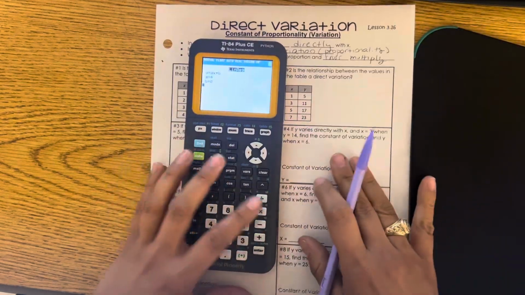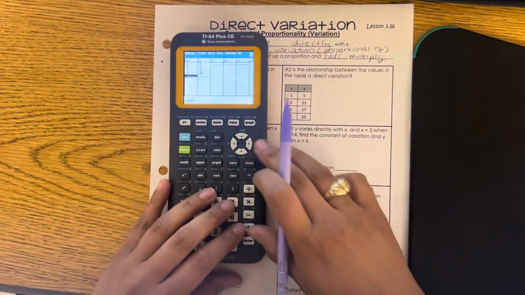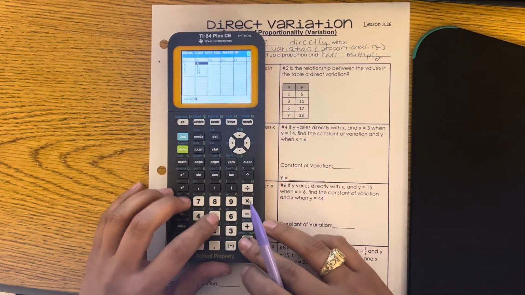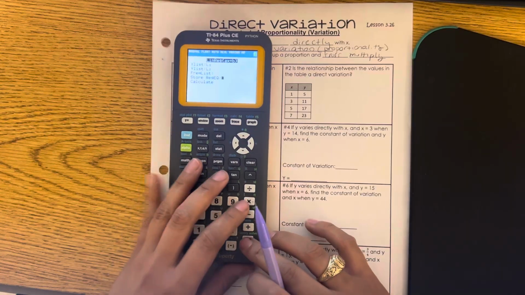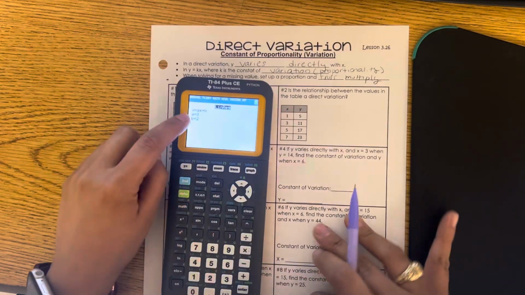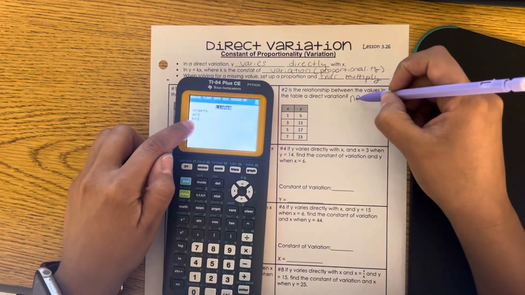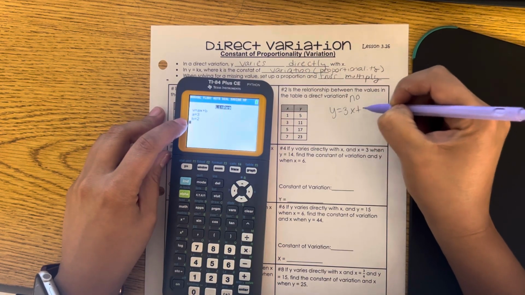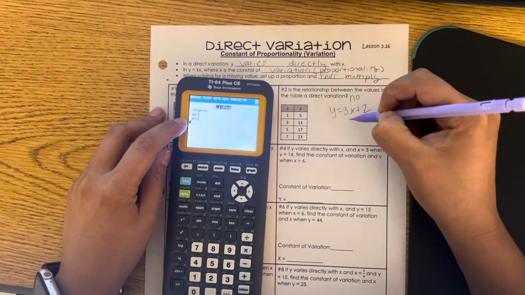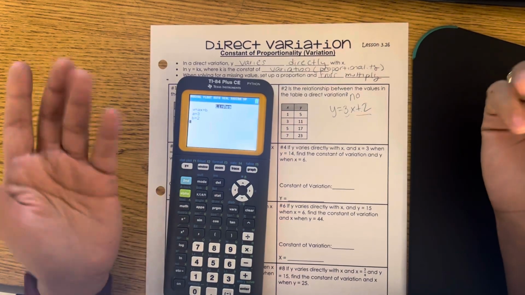If I did the same thing for this one, stat edit, I would do 1, 3, 5, 7, and then my y values would be 5, 11, 17, and 23. If I did the same linear regression, this time I know it's not direct variation because the y-intercept is not 0, and the equation would be y equals 3x plus 2. But I wouldn't have a constant of variation because it's not proportional. So it would just be no in that case.